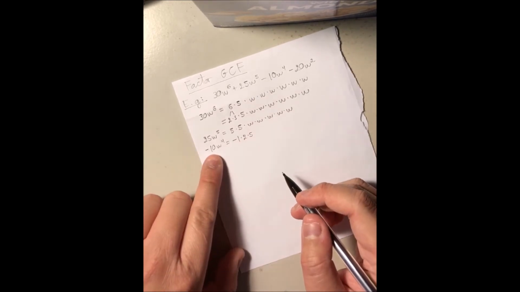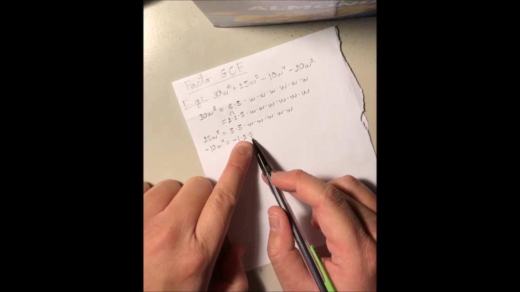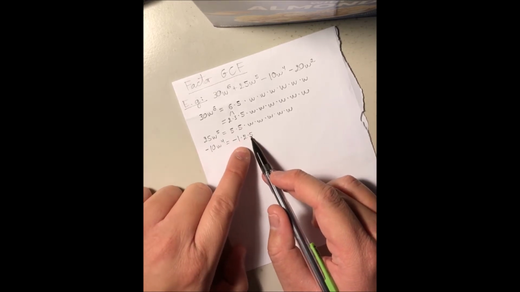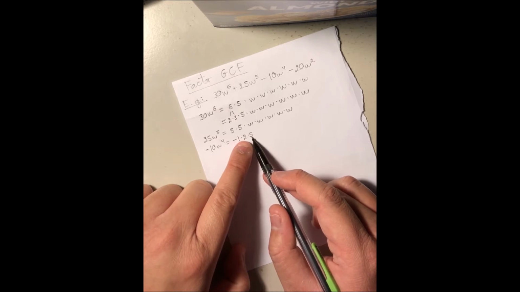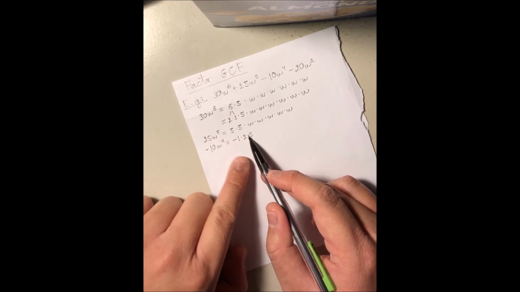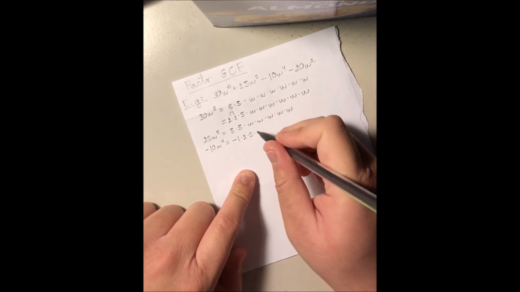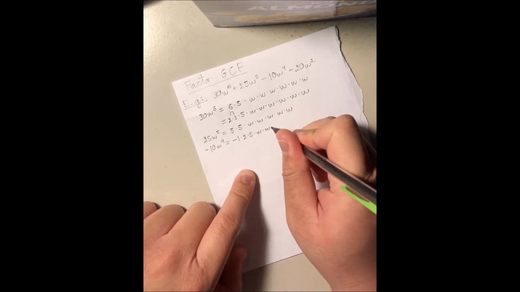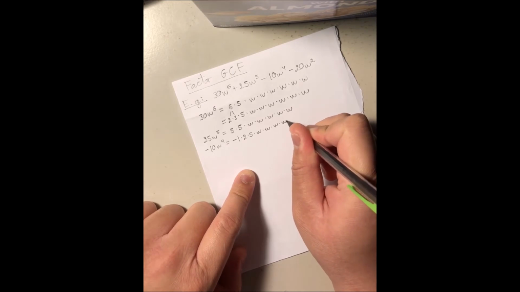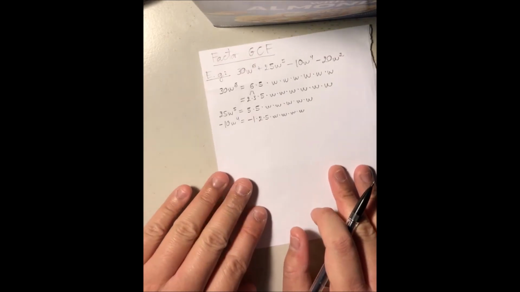Because 10 is a composite number, that's why we have two smaller numbers, 2 and 5, which are prime numbers that multiply together to give us back the 10. w to the 4th, well, same fashion as above. It means w multiplying itself 4 times.